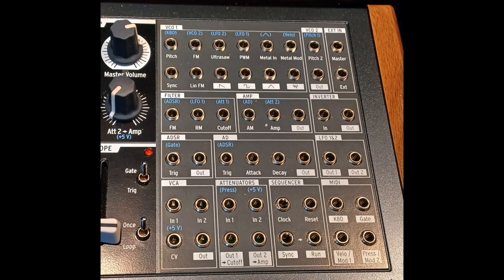You can do all kinds of interesting modulations of your sounds, but used with additional equipment in the Eurorack realm, you open yourself up to other possibilities that can be really exciting and really interesting.